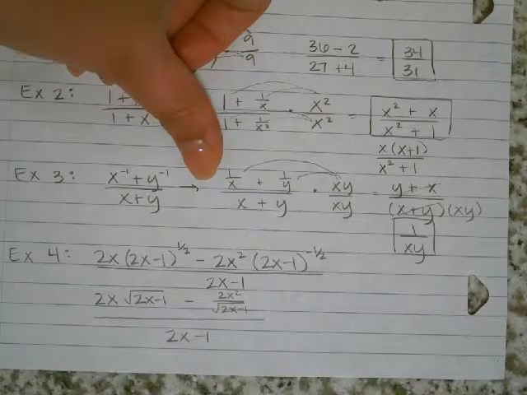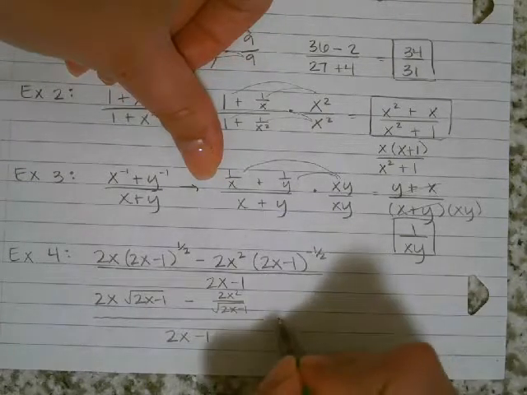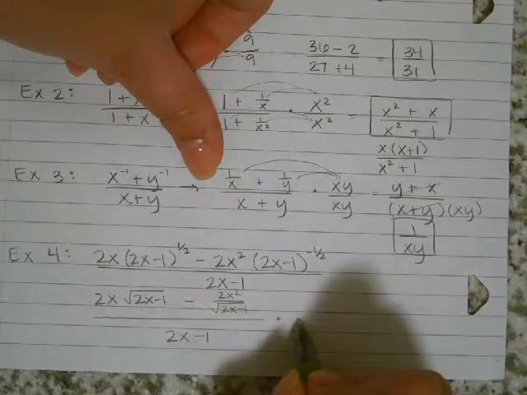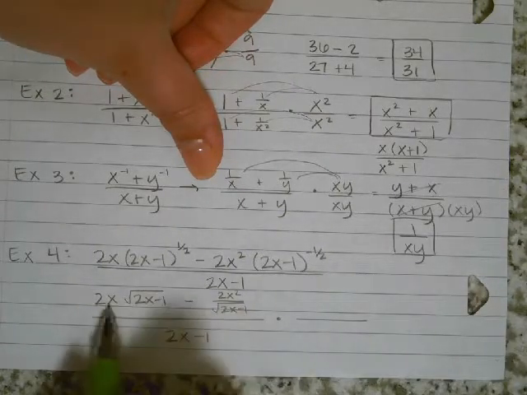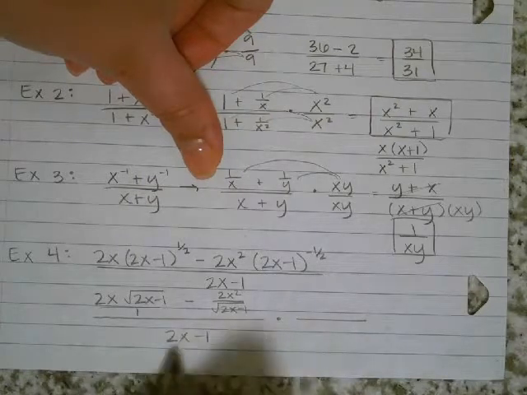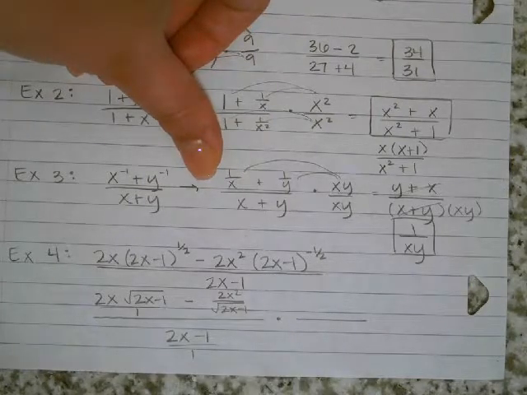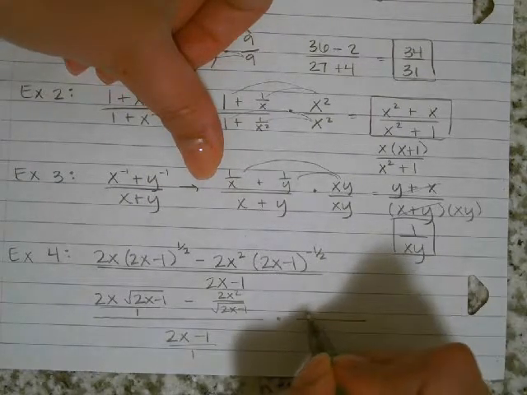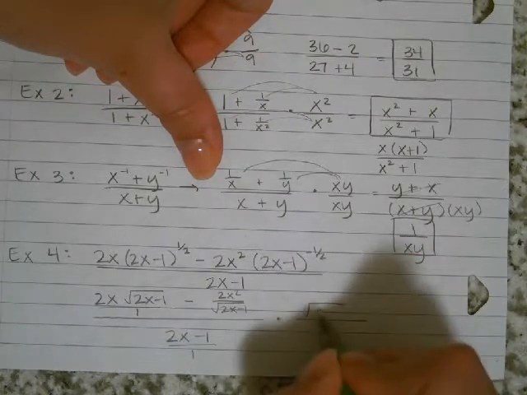So for this problem, if we're going to eliminate that complex fraction, we need to multiply by that common denominator. And here this just has a denominator of 1, and this just has a denominator of 1. So the common denominator really is just that radical.